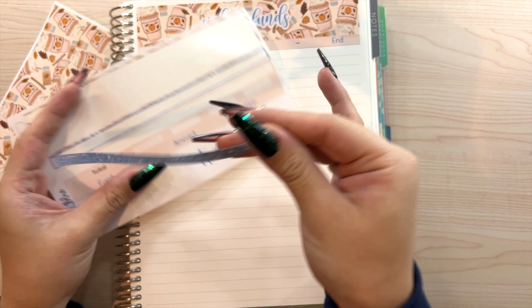Before we start laying down the stickers, this planner is an Erin Condren monthly planner, and I am also using the Muji pen. This is in 0.38 if you guys are curious, since I know I always neglect to say it. But let's get started.